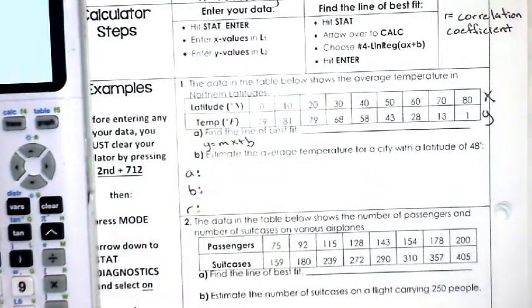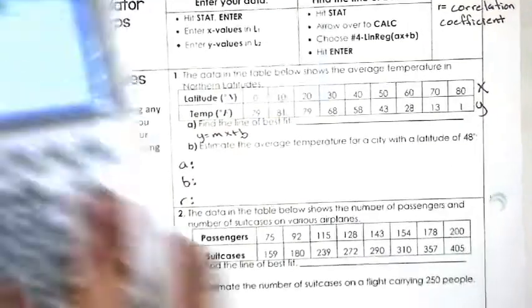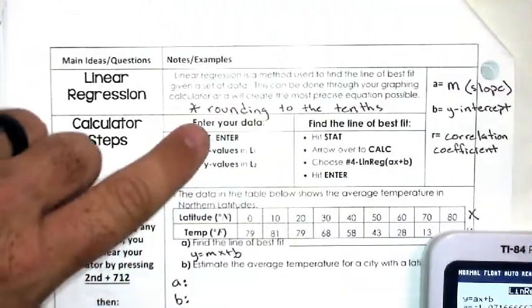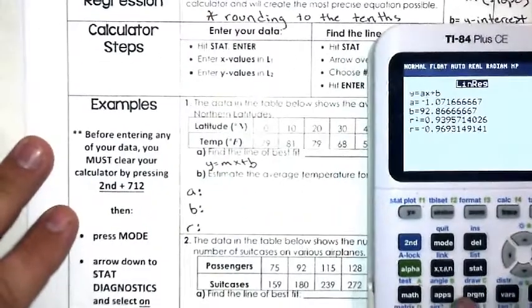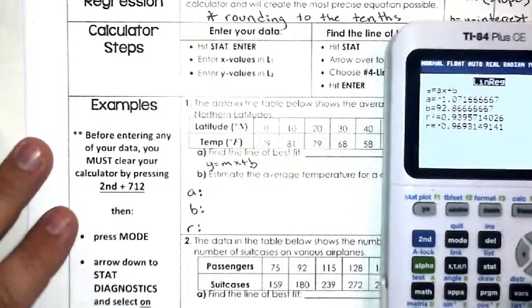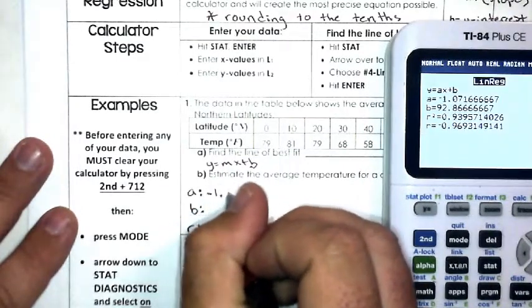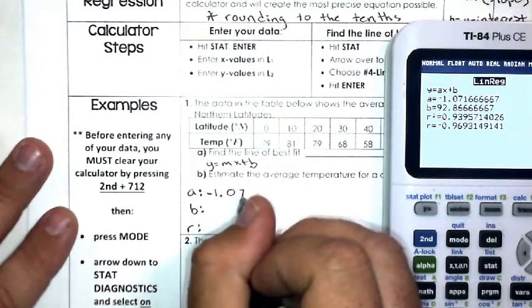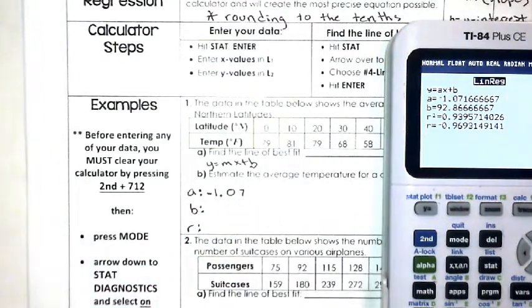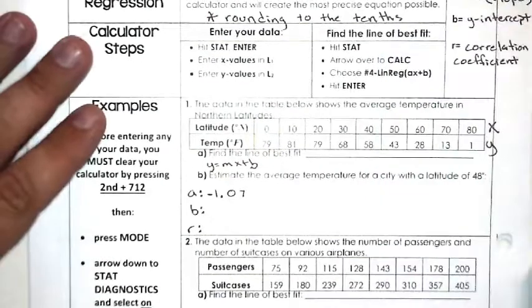Now, what did I say we were going to round everything to? The hundredths. So looking at the a, what do I have? Negative 1.07, because we're rounding to the hundredths.